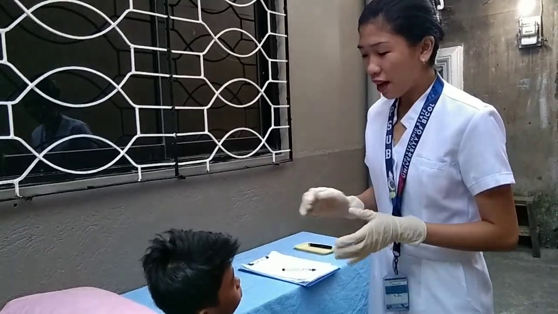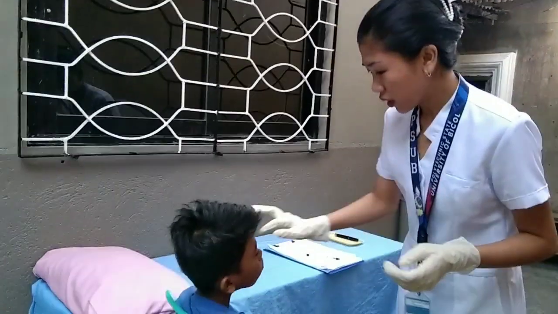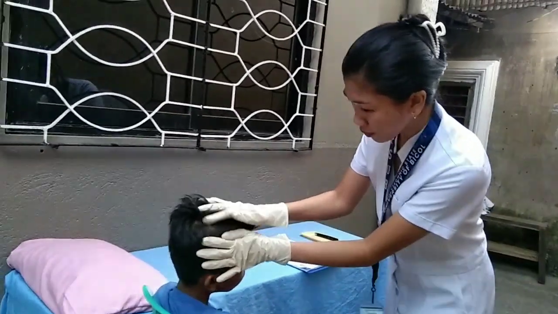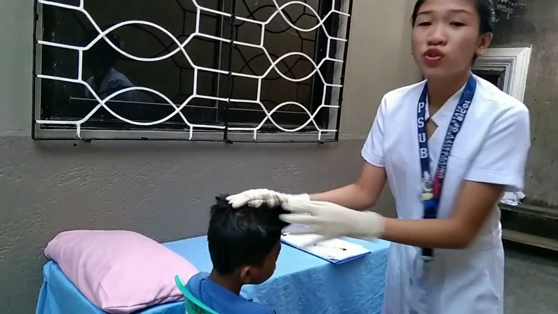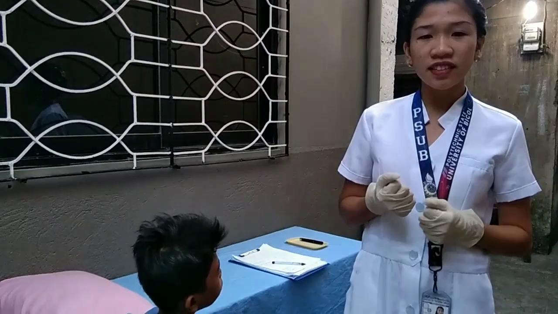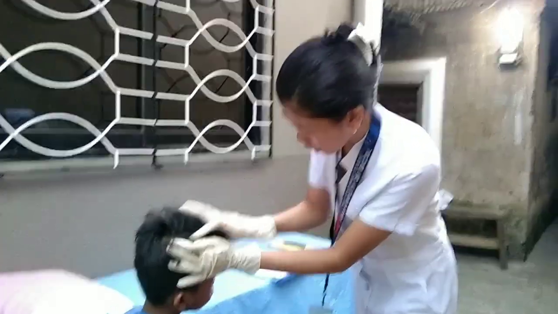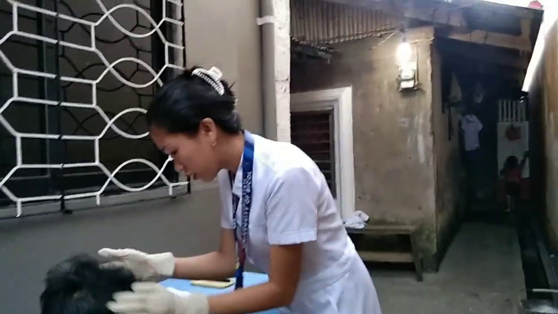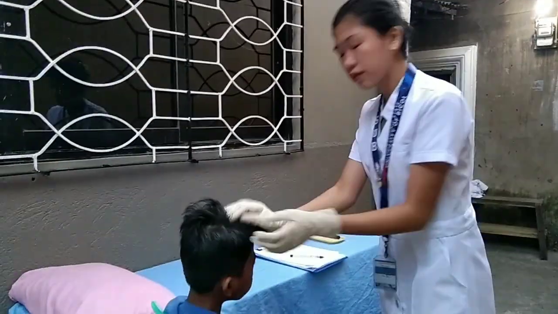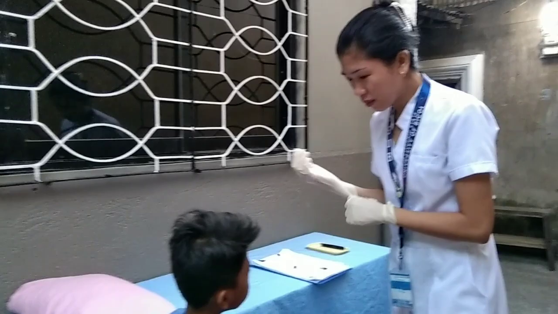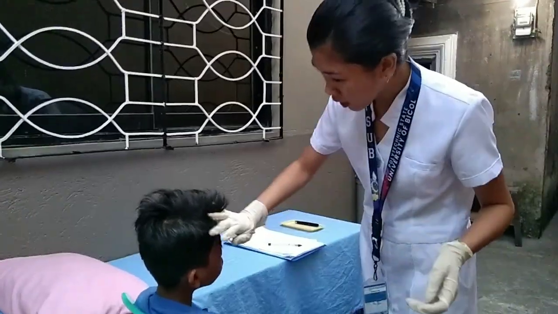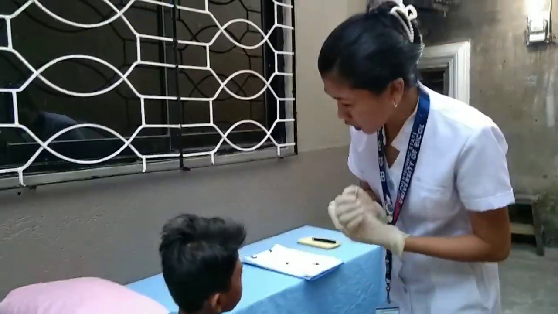Inspect and palpate for the color, amount, and distribution. Then for the thickness and texture, oiliness, lesions, and parasites. So, sir, wala naman po akong nakitang kahit ano, mga parasites po sa inyong buhok.